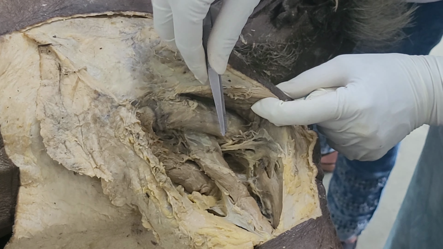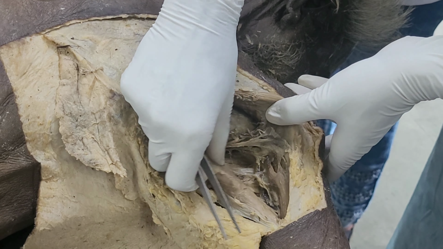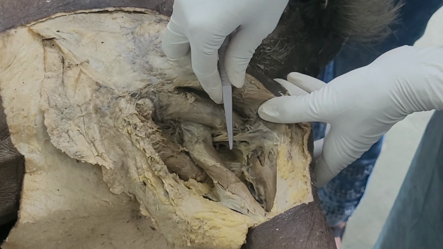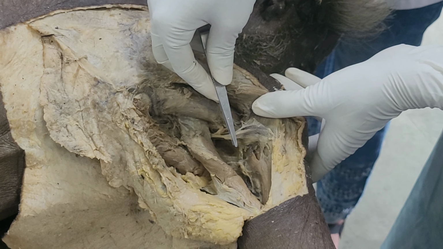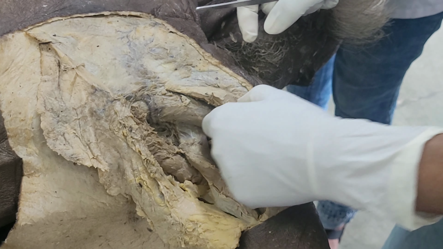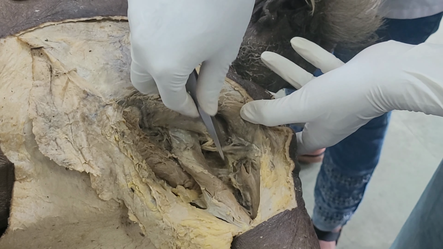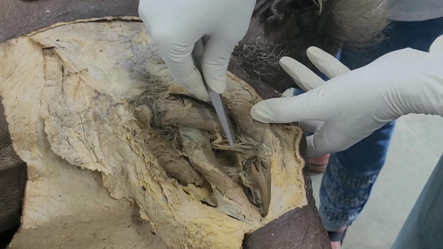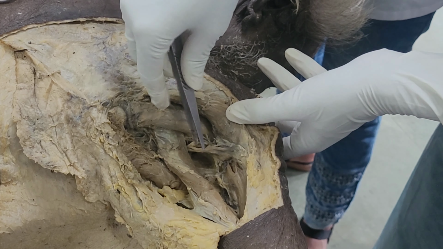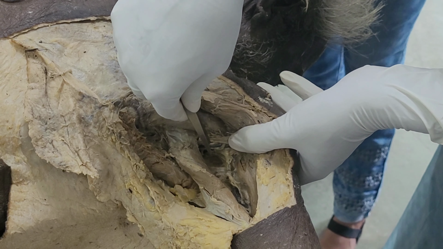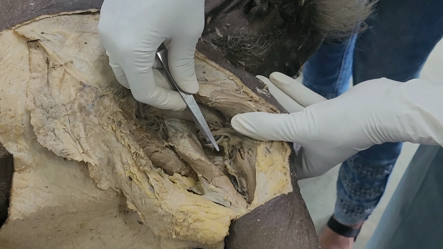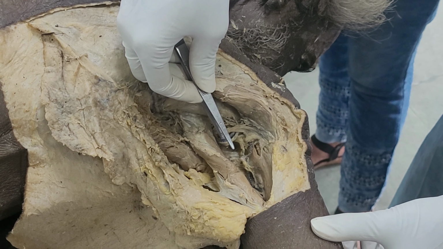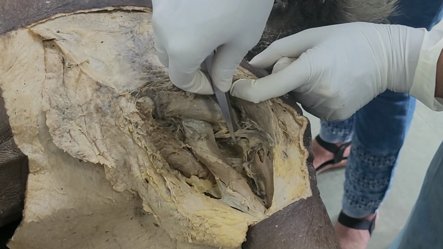This is the upper triangular, and in this space you see very nicely one nerve, which gives a posterior branch over here, supplying the deltoid muscle, and an anterior branch like that. So this is the axillary nerve, and the vessels you see in this region are the posterior circumflex humeral vessels.